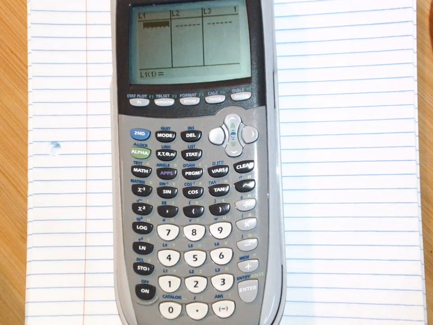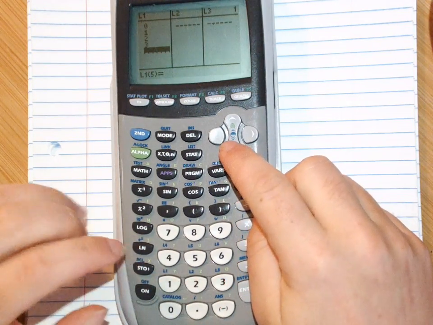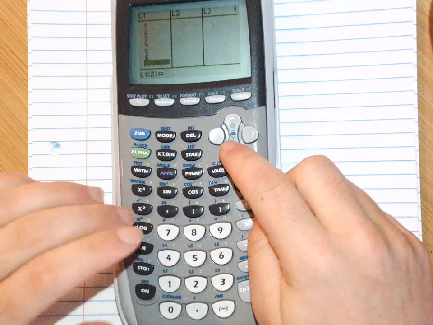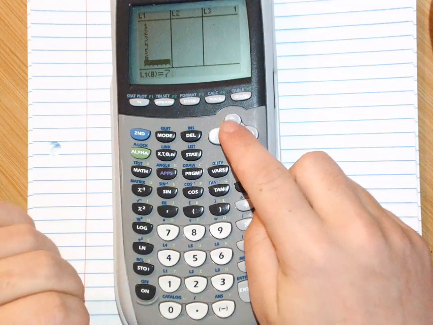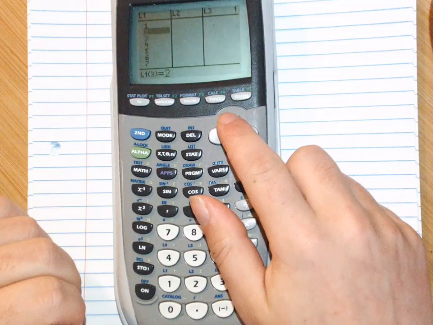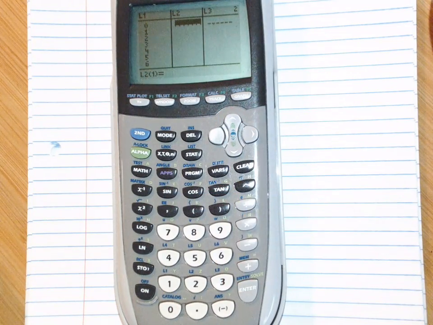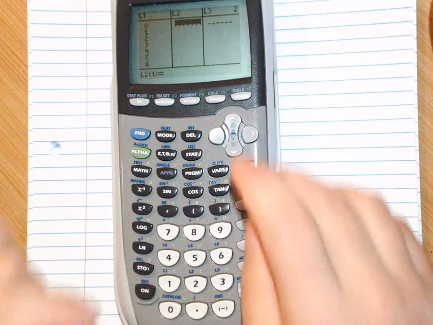So I'm going to list all of my X values that I had from my alligator table. So 0, 1, 2, 3, 4, 5, 6, and 7. And then I'm going to press the side arrow and it's going to allow me to go over to the other side of the table and I'm going to put in all my Y values.